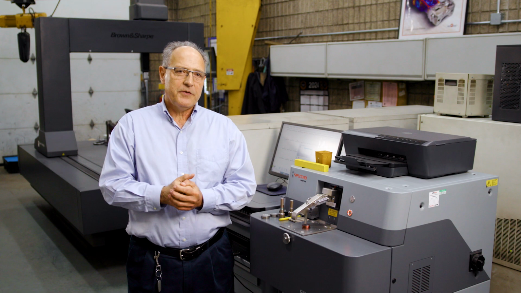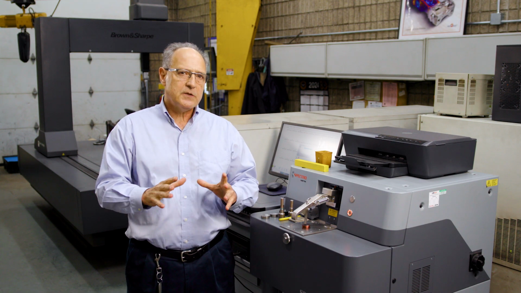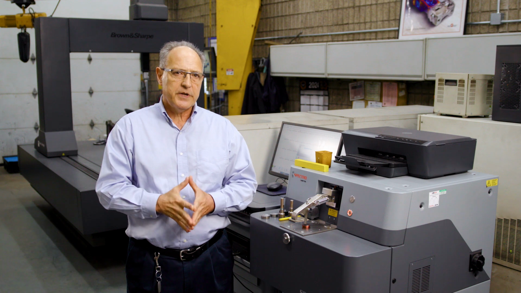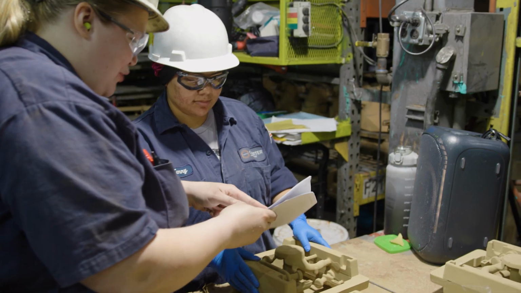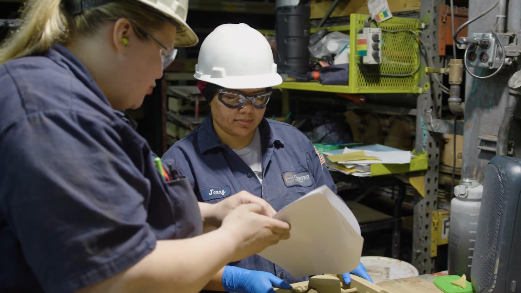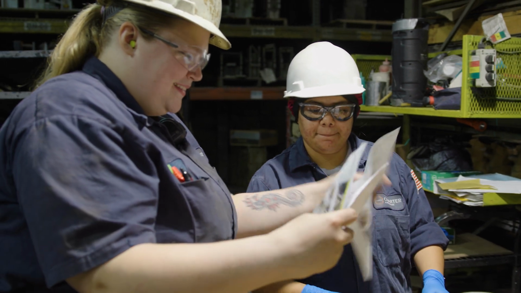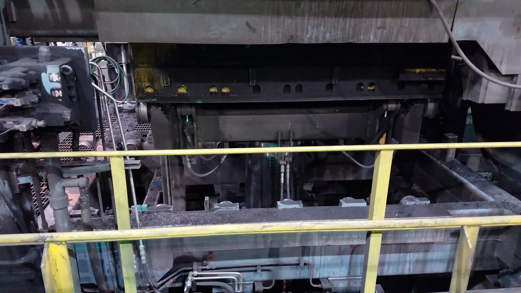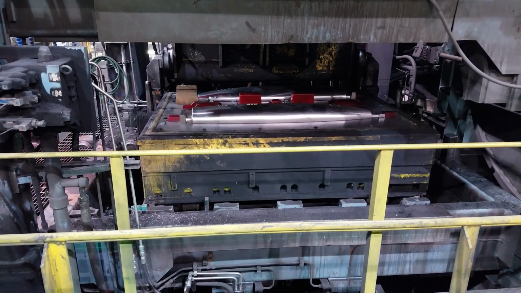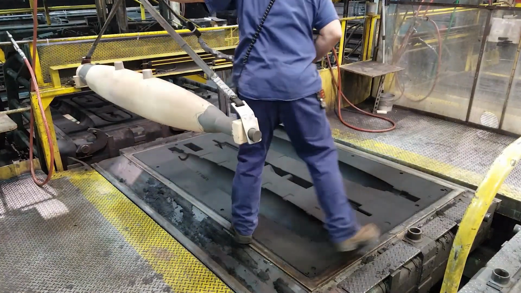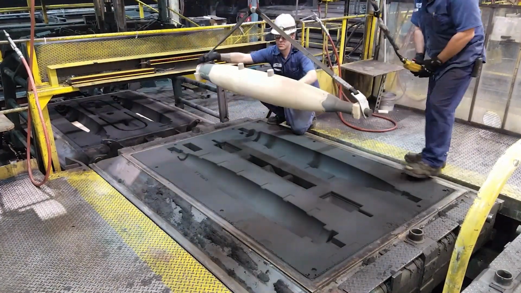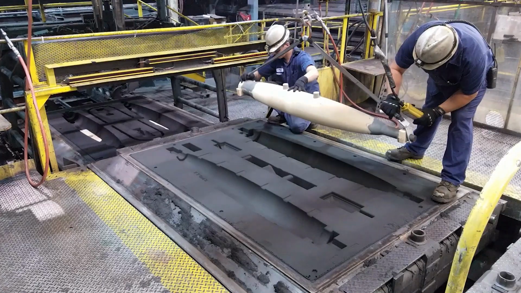Now we're going to talk about the process. Everything starts when a customer comes to Charter Aerocast and gives us a drawing and asks us to quote that part. So we have to quote to make the tooling, which is called the pattern, which is basically the first part. Then we can make molds using sand and clay and water, and then you can pour several parts per day.